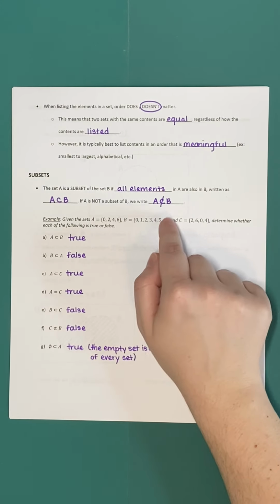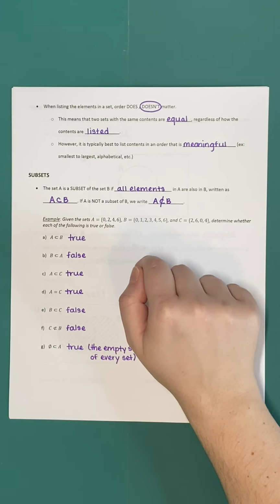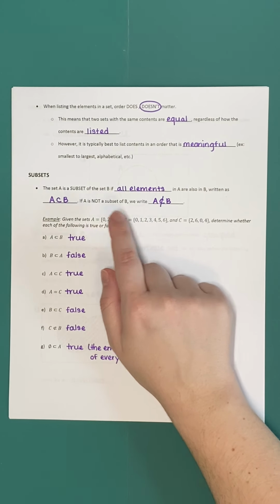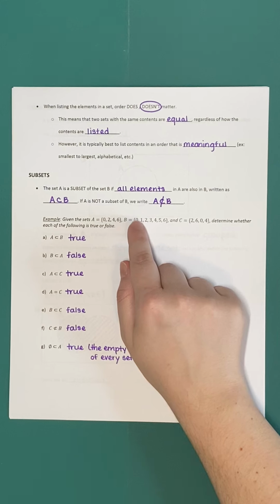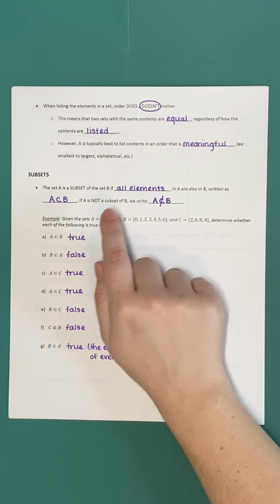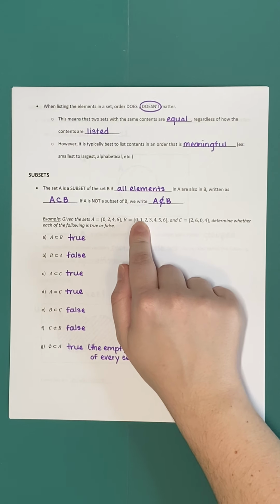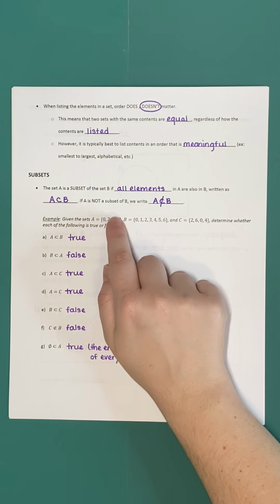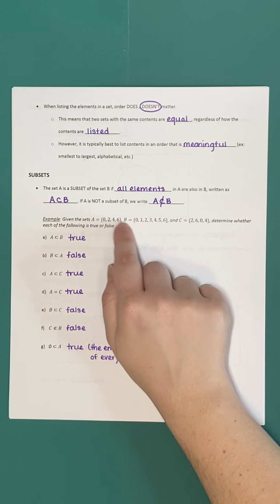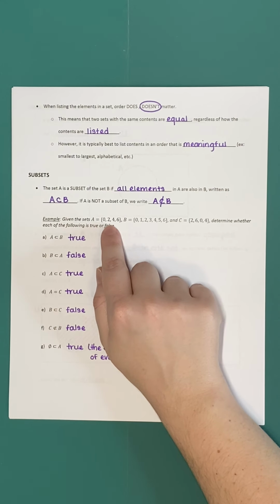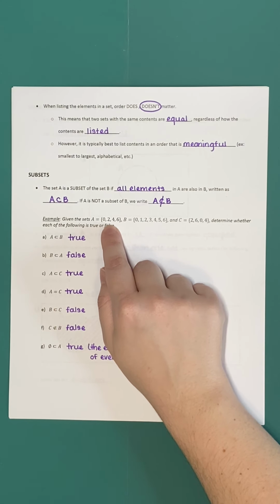Well, same idea. We're taking the elements in B and we need to see if we can match every element in B to an element in A. So 0 is in B, we can match that to an element in A. 1 is in B. Well, if we go through the contents of set A, notice we don't have a 1. So we can't match that 1 with something that's in set A.